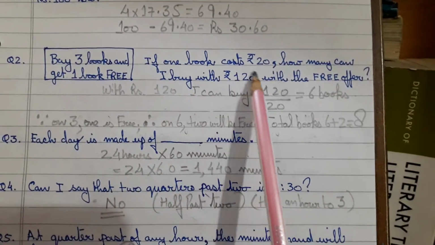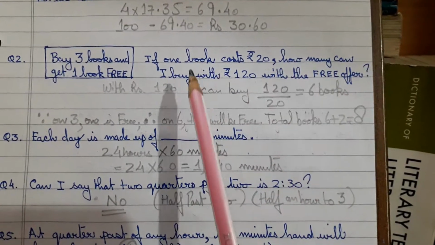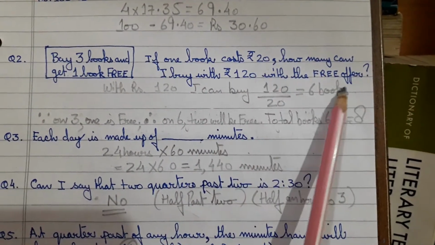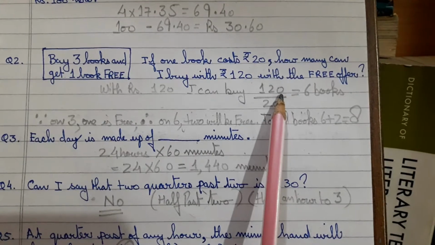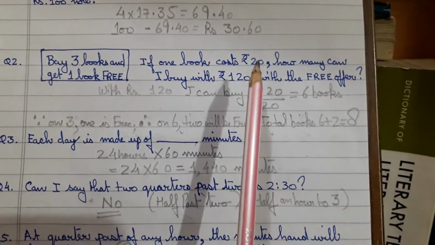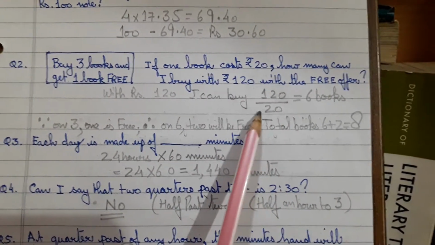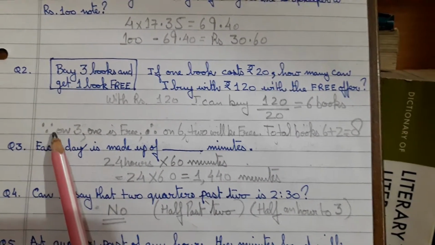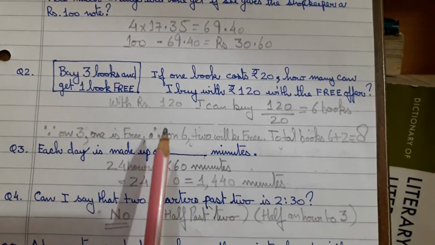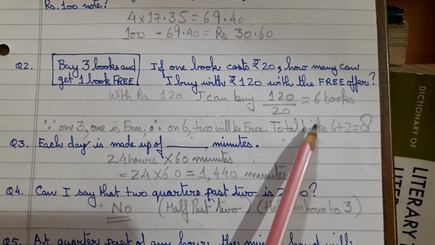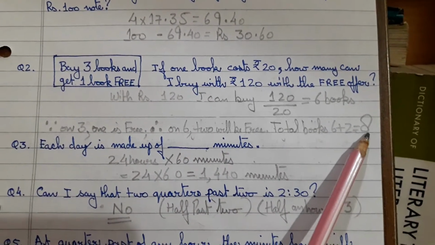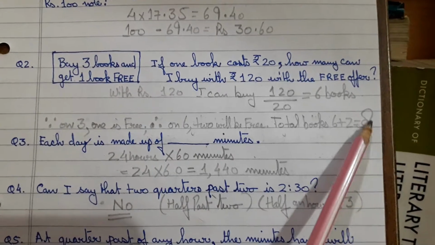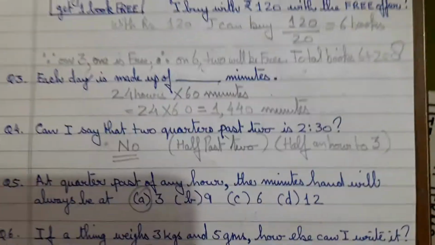If one book costs rupees 20, how many can I buy with rupees 120 with the free offer? So total is 120 you have, and the cost of one book is 20, so divide it, you get 6 books. So therefore, since on 3, 1 is free, on 6, 2 will be free. So total books will be 6 plus 2, 8. All right. So you will get a total of 8 books.